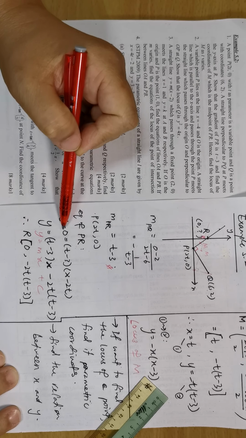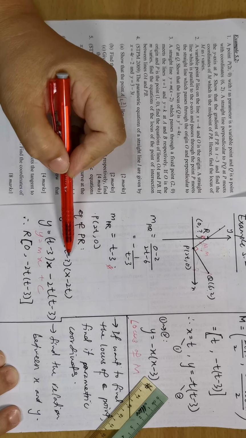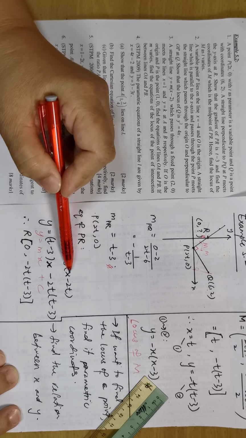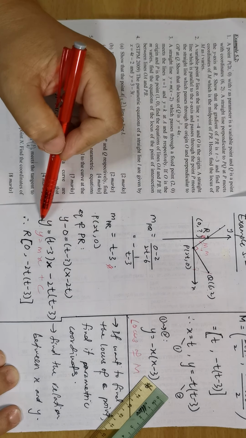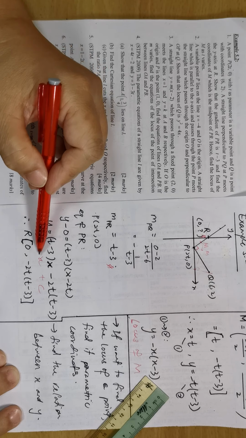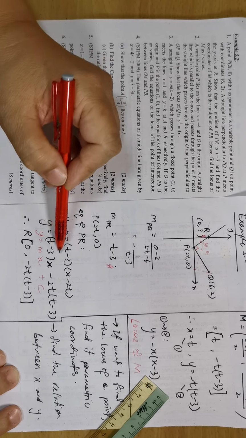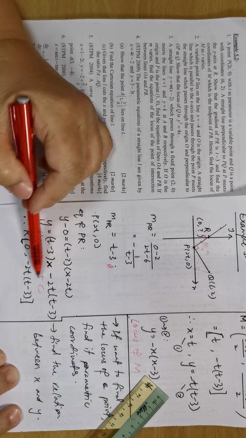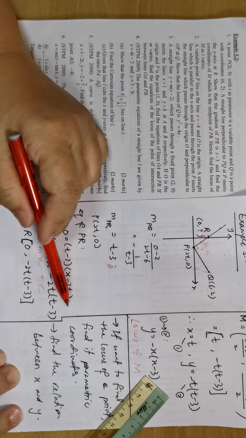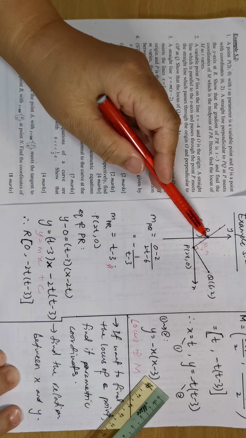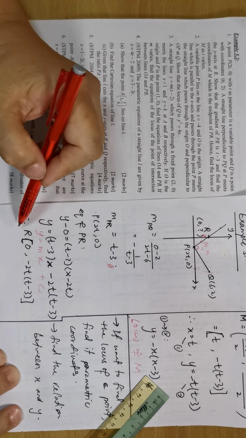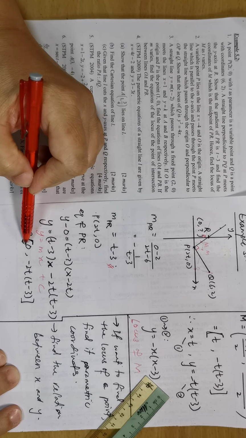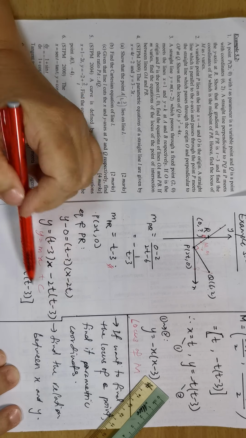Then we expand. y minus 0 is still y, and m is the gradient. So in gradient form, y equals mx plus c, where c is the y-intercept. Therefore, point R will be (0, y-intercept).